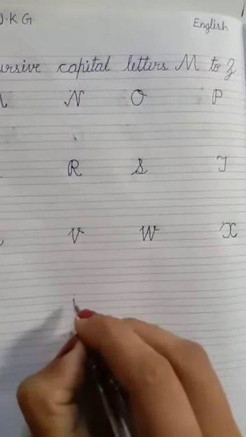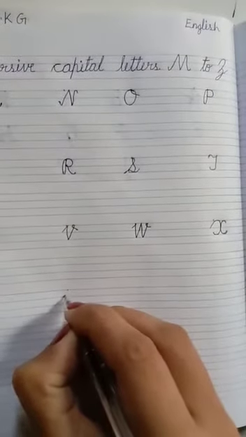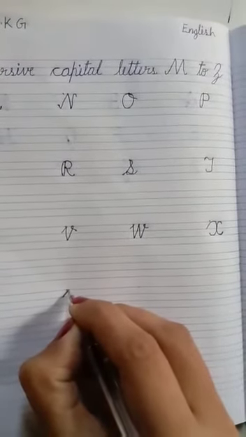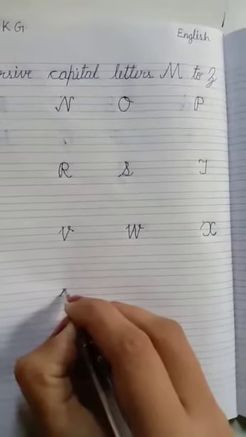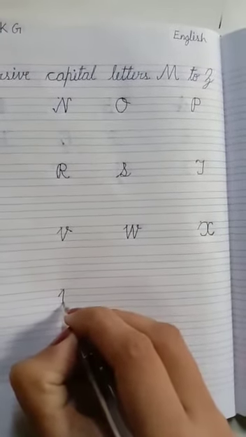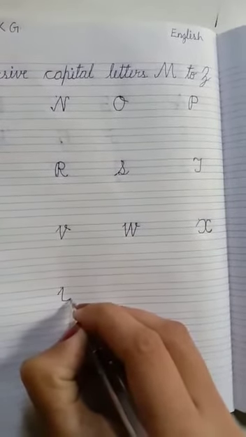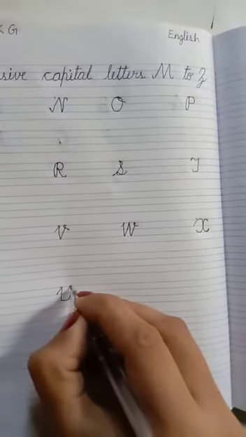Y starting with a slight curve on the second line. We go on the top line and moving down towards the third line and moving up towards the top line.